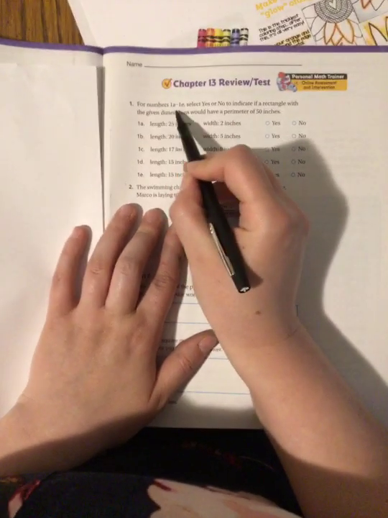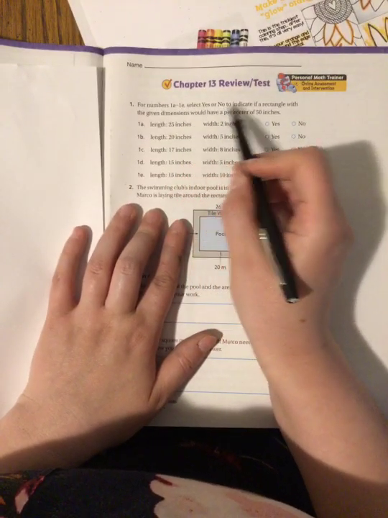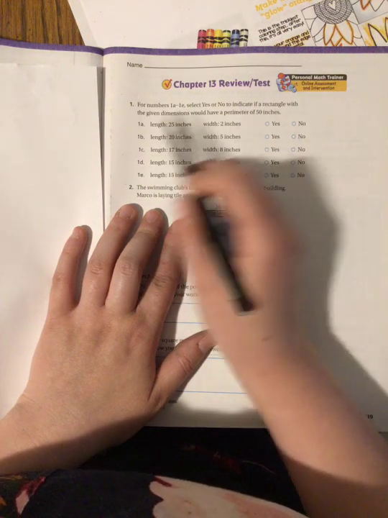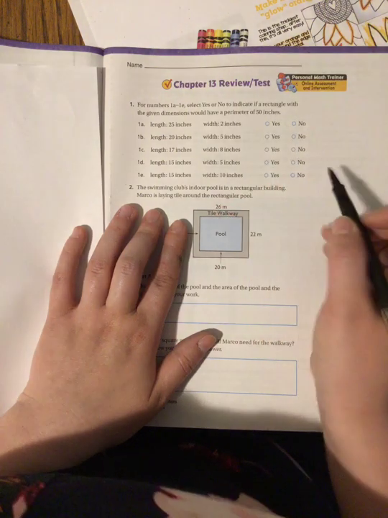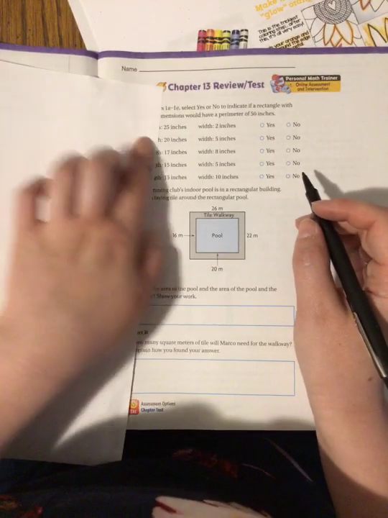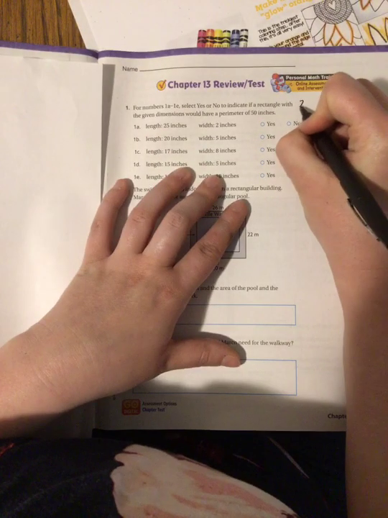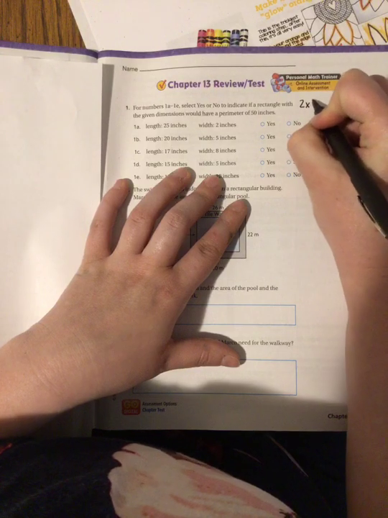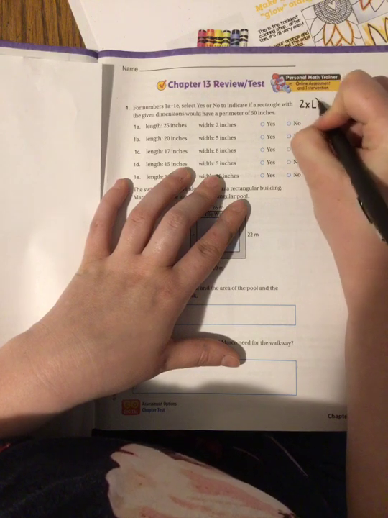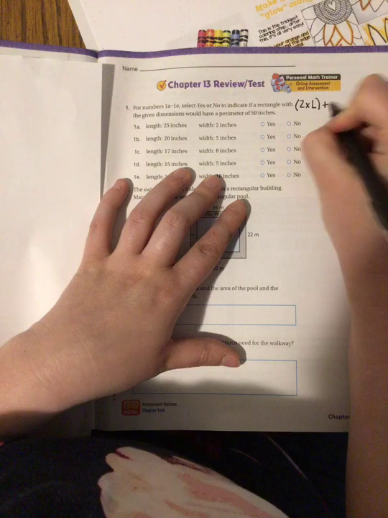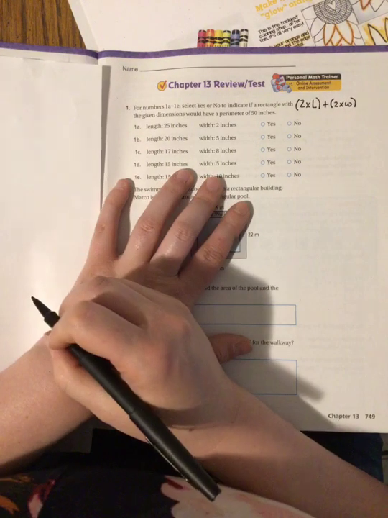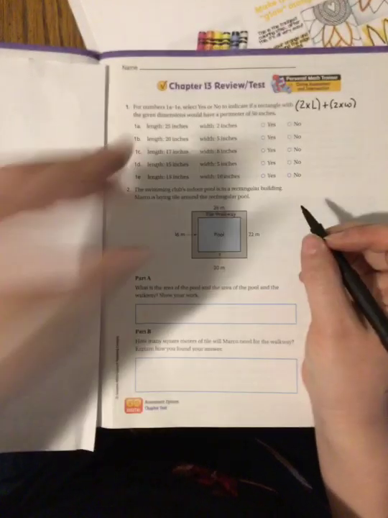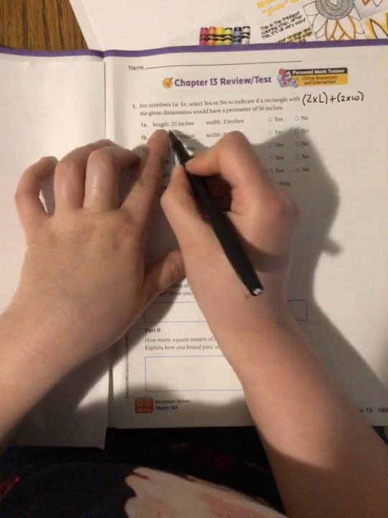So it says, for numbers 1a through 1e, select yes or no to indicate if a rectangle with the given dimensions would have a perimeter of 50. Well, we know perimeter is 2 times the length plus 2 times the width. And I'm going to use that for this problem. So I'm going to multiply. It says the length is 25.